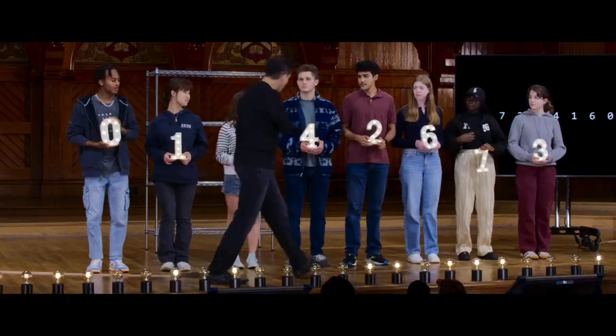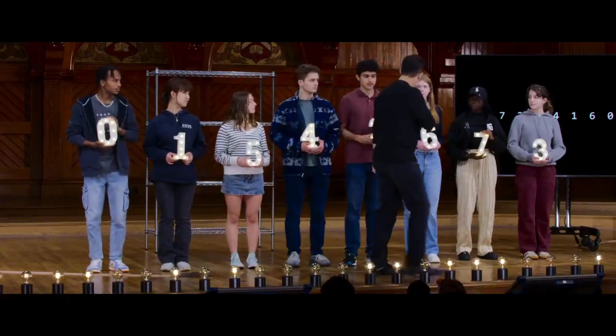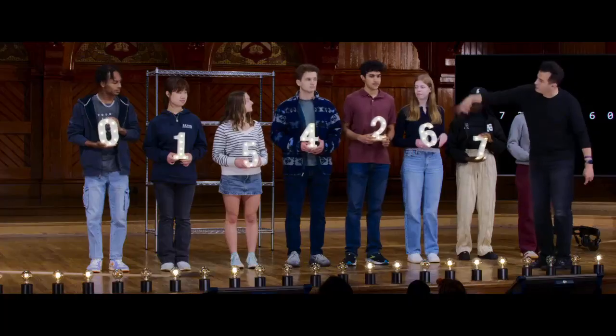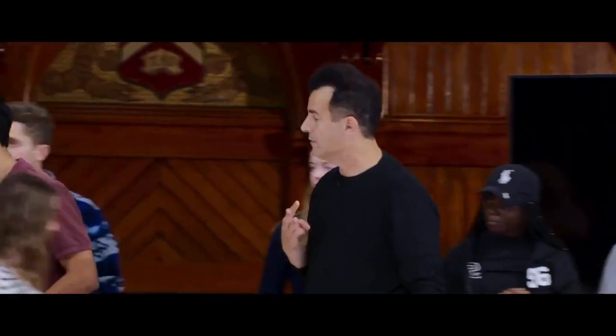5 is the current smallest. Nope. 4 now is. Nope. 2 now is. 6, no. 7, no. 3, no. OK, so 2 was the next smallest. So let's swap 2 and 5. And now I've solved 3 out of the 8 problems.